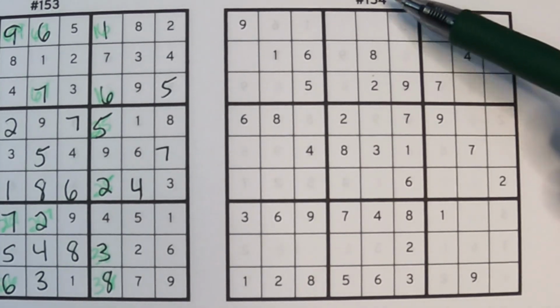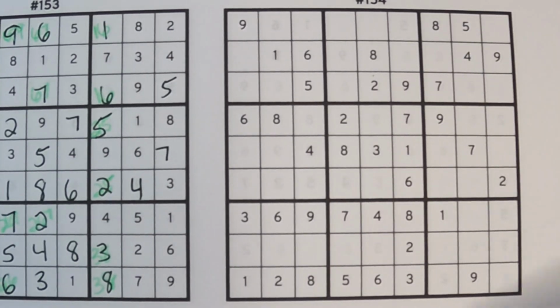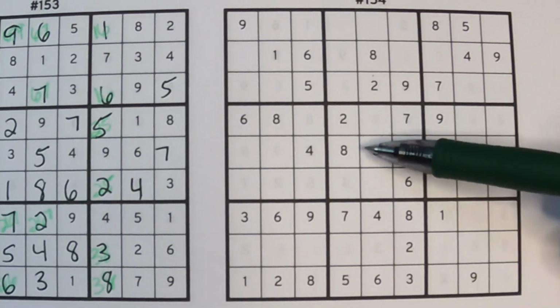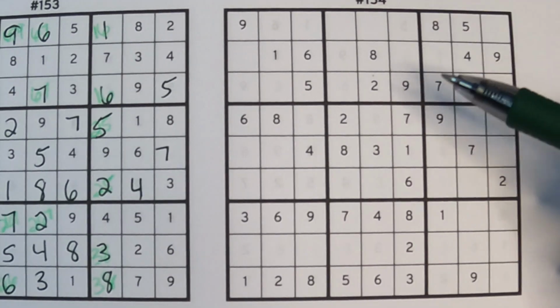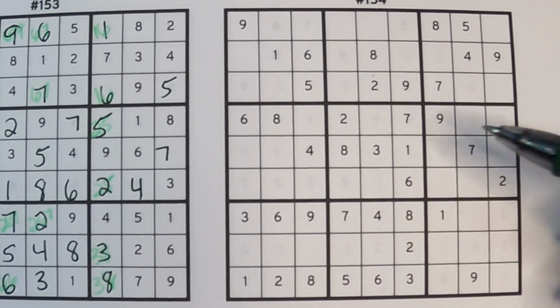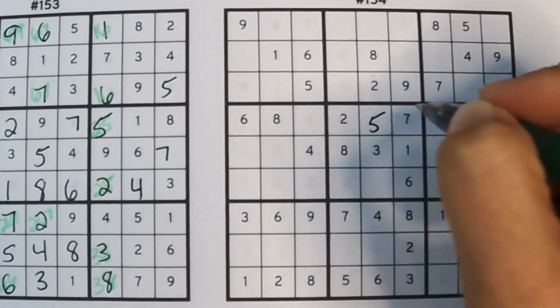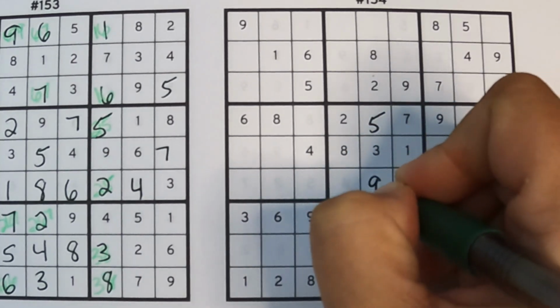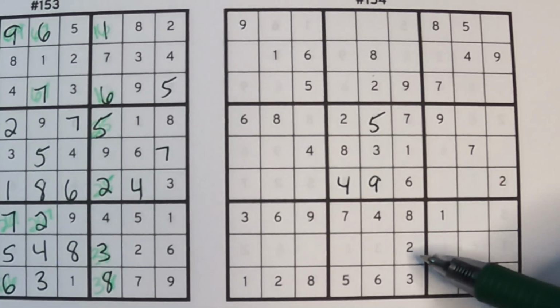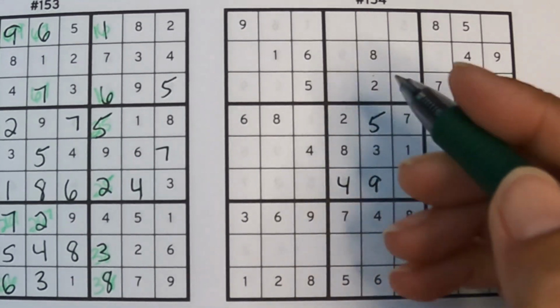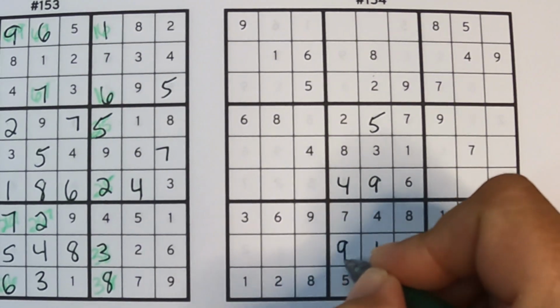Looks like today we're starting with puzzle 154. And if we start with this box, we're missing 4, 5, and 9. We've got a 4 here and a 9 here, so this is our 5. That 4 makes this our 9, 4. For this box, we're missing 1 and 9. We've got a 9 here, so 1, 9.